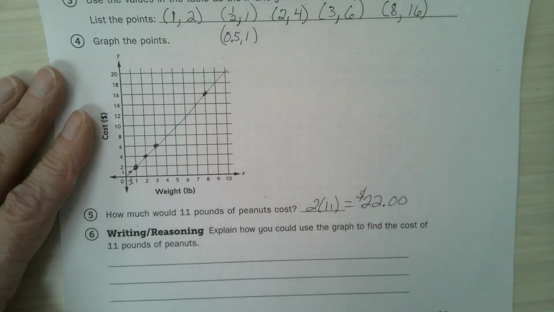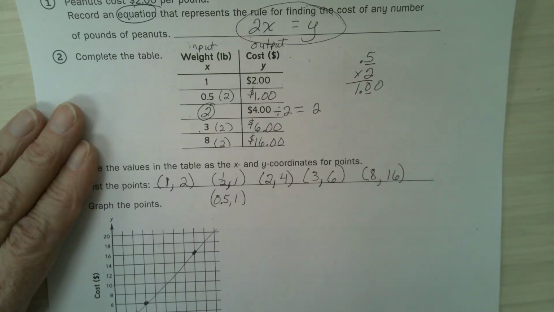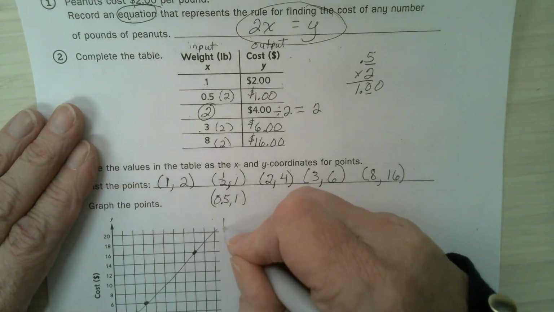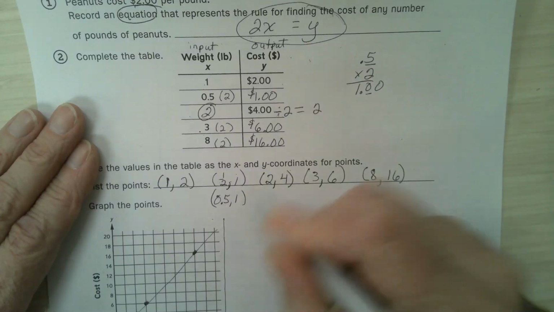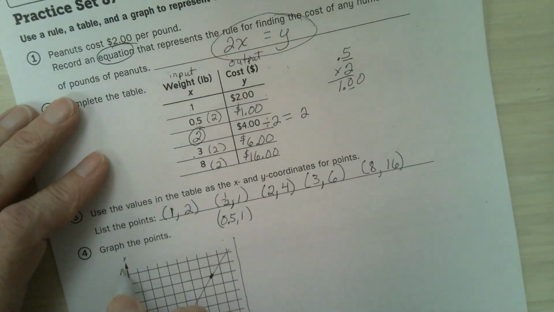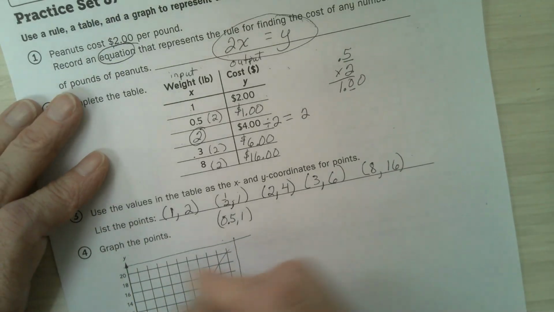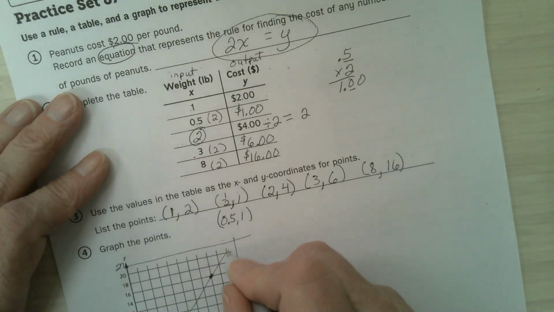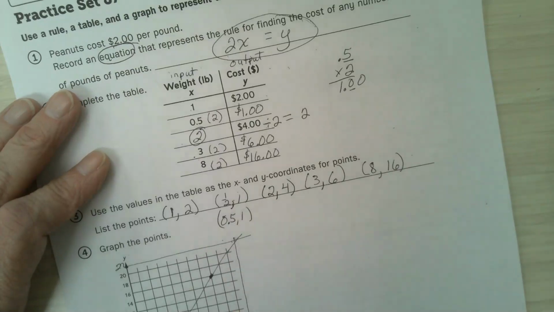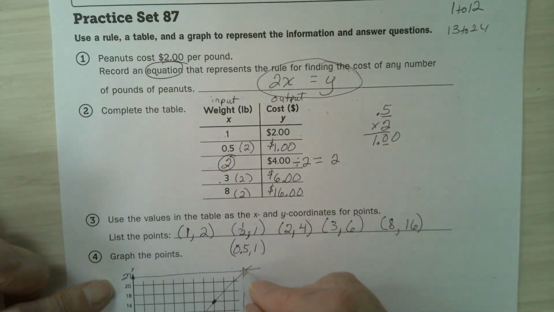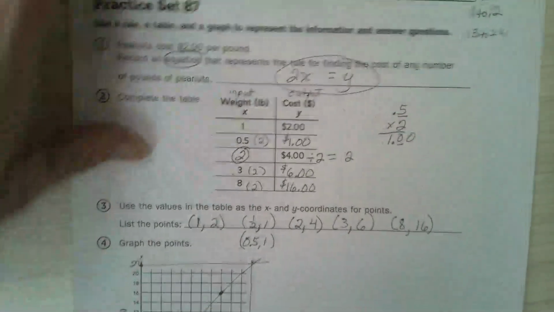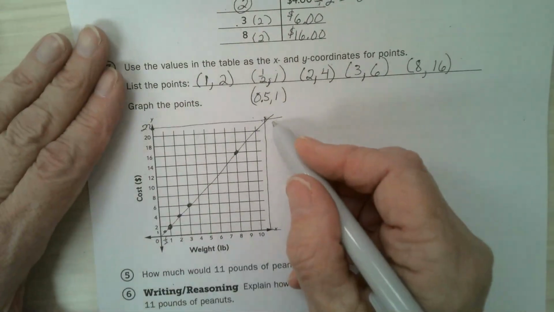Explain how you could use the graph to find the cost of 11 pounds. Well, we could extend it another number. And let's see, they are going by 2s. So this would be a 22. And it looks like it would be close to 22. If my lines would have been a little straighter, you could see it would be up to 22.